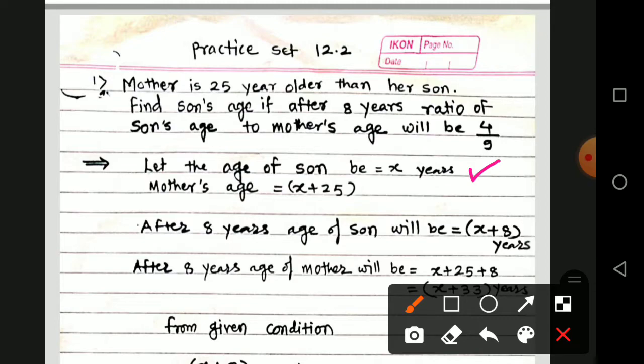Then you can prepare the mother's age. Therefore, mother's age is equal to how much? She is 25 years older than her son. If we consider son's age as x years, add 25 to the age of son, you get mother's age. Therefore, mother's age is equal to x plus 25 years.